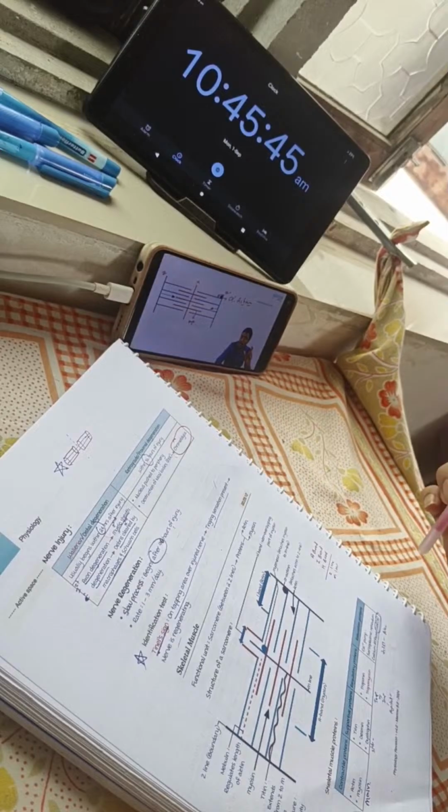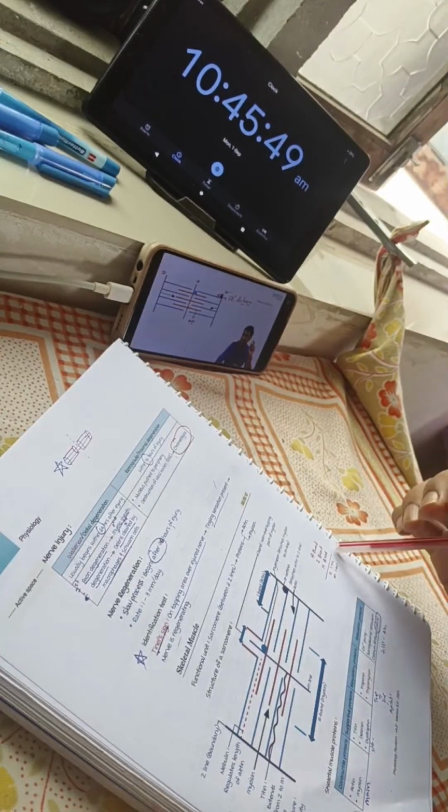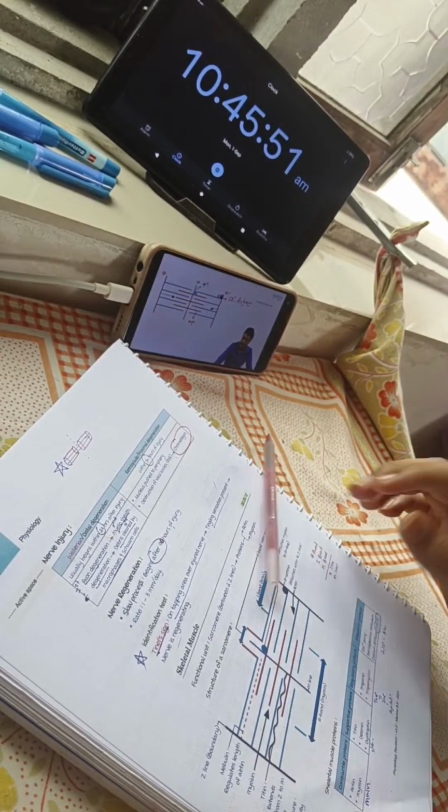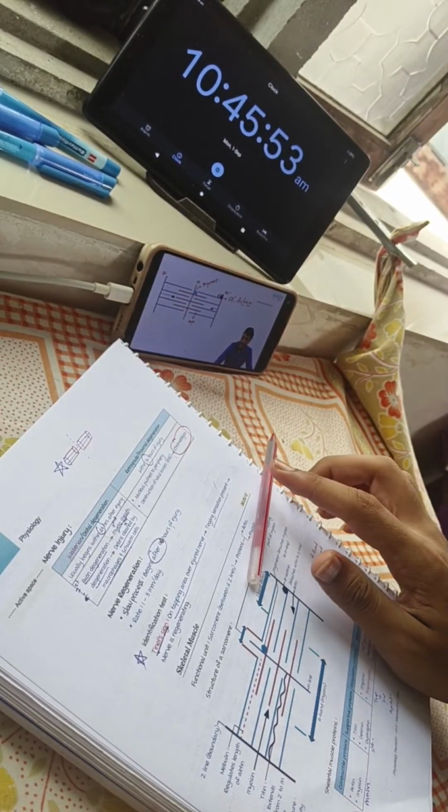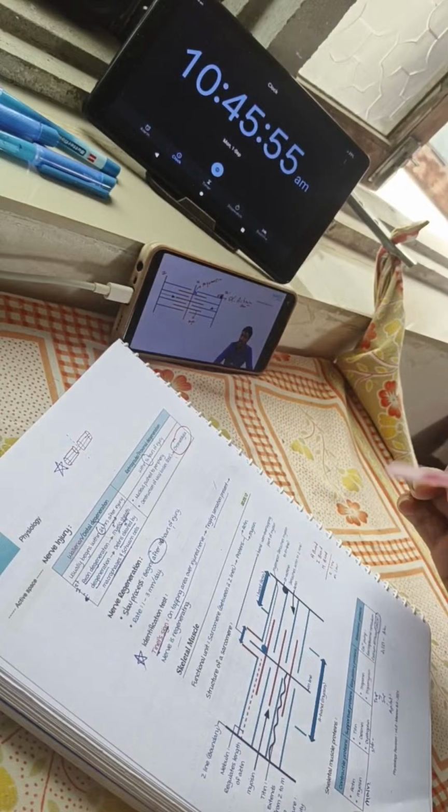So, what is the attachment for myosin now? Myosin is attached to M line. Myosin to M line with the help of this protein that is called myomesin. So, actin attachment protein is alpha-actinin. Myosin attachment protein is myomesin.